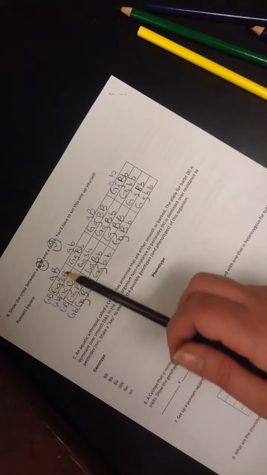But we know this is, well, it doesn't tell us the genotype, but like this could be green and brown, like green eyes and brown hair or something like that. But they didn't tell us, they just wanted us to practice setting it up.